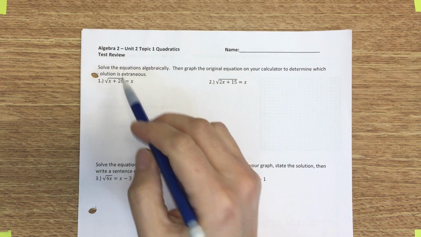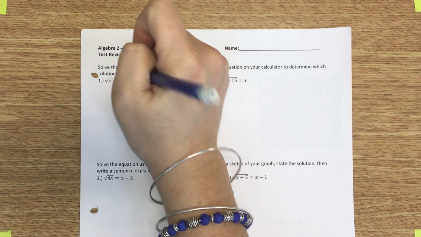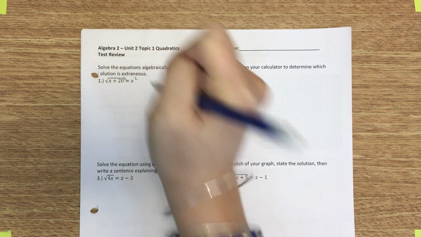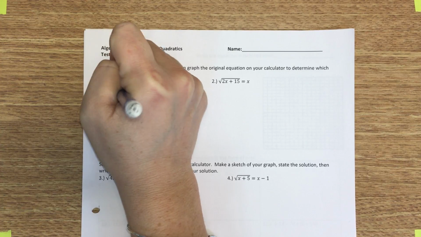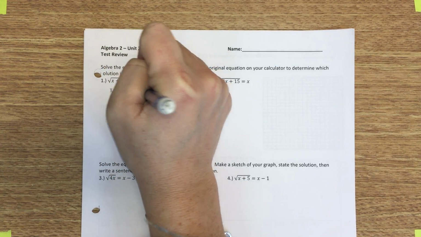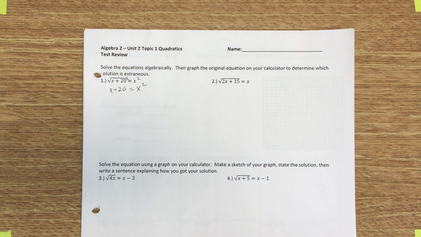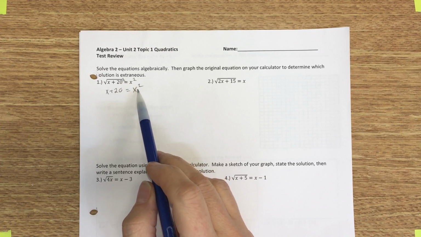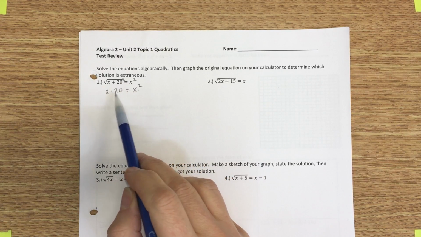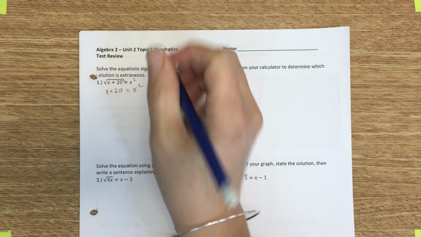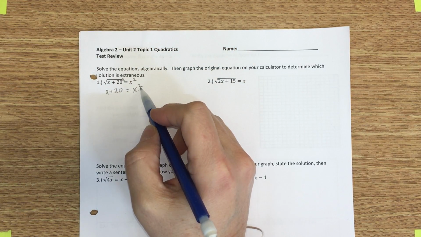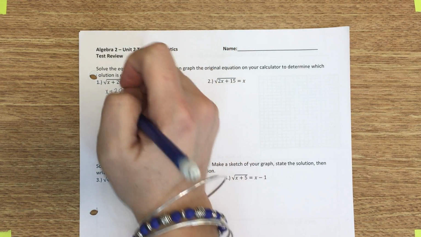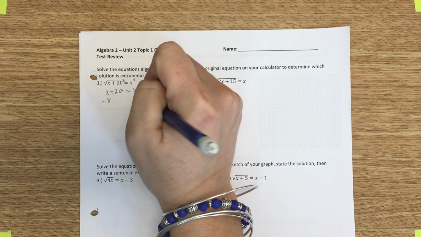So to get rid of the square root, the first thing I'm going to do is square both sides. And that's going to leave me with x plus 20 equals x squared. Now I'm going to bring everything over to the right side because x plus 20 has no power and x squared has an exponent, and it's easier to work if I have a positive leading coefficient. So I'm going to subtract x.